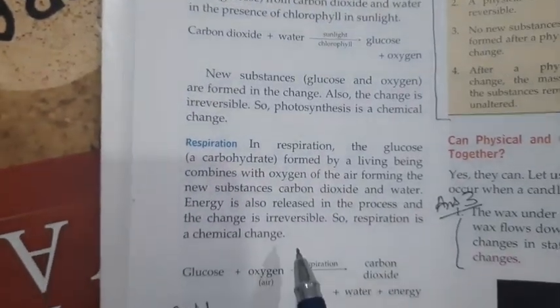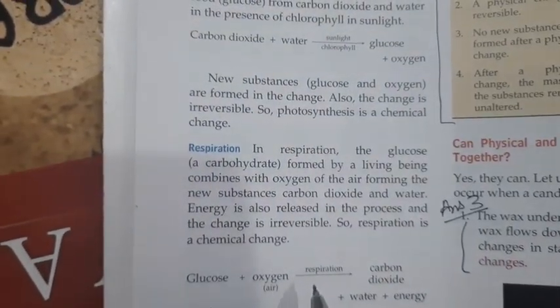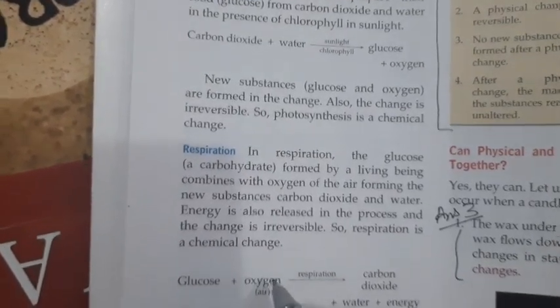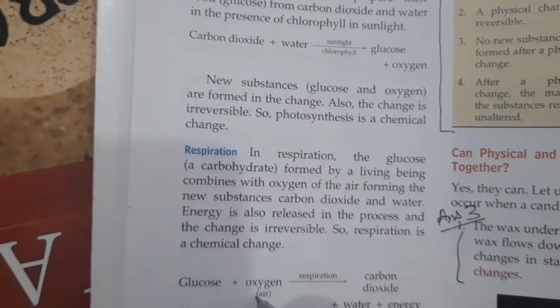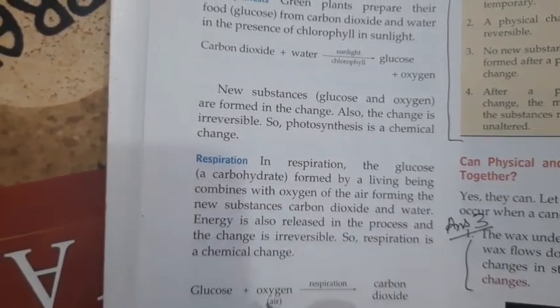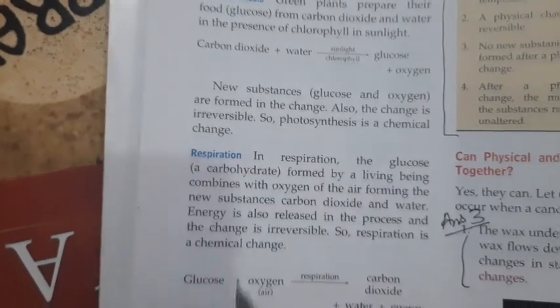Respiration, when you take in oxygen and give out carbon dioxide, that is a chemical change because a new substance is formed, right?